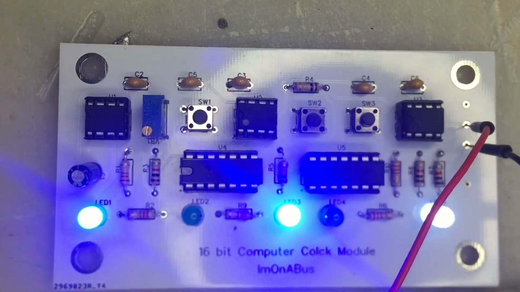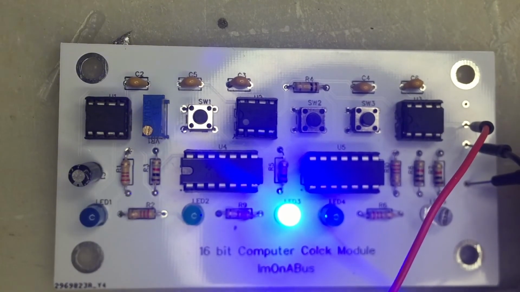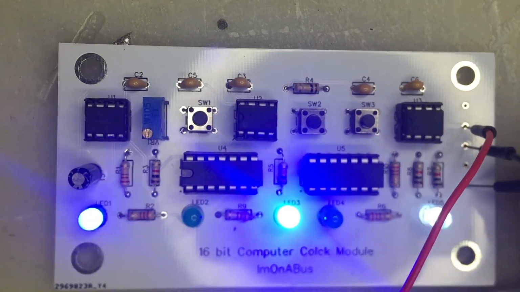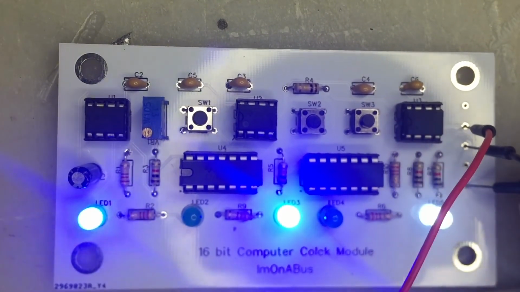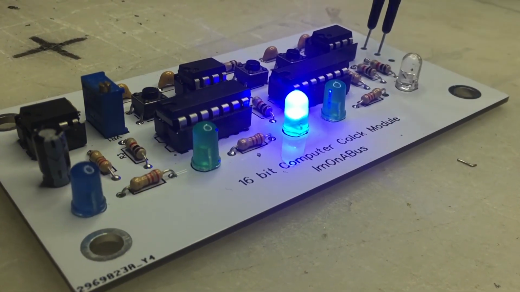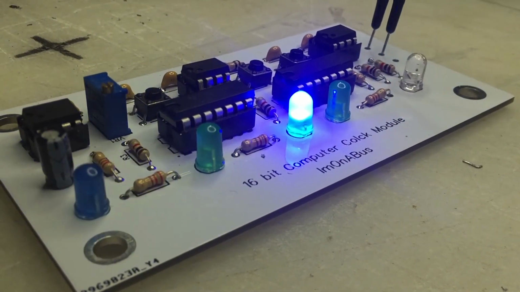So it looks like it's all working. Now I'm going to try and halt the clock, and whenever I plug 5 volts into the halt line, the clock stops, so that's a good sign. And now when I connect the halt line to ground, it does nothing, as it should. So now the clock module is fully working, I can start building the next parts of the computer, which is going to be the register.